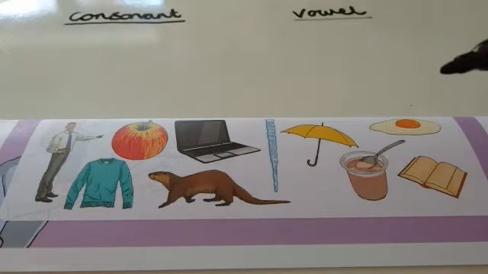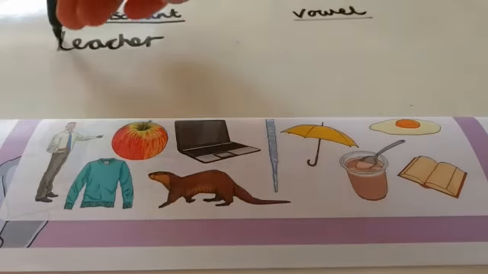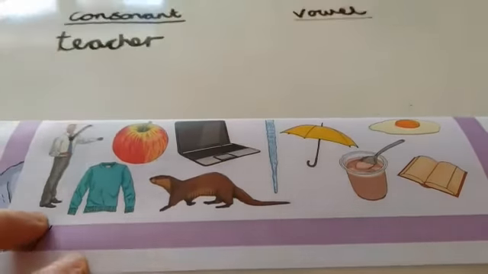Okay, let's have a look at the first one. Teacher. Does teacher start with a consonant or a vowel? Okay, teacher starts with a consonant, T-E-A-C-H-E-R. So well done if you got that one correct.